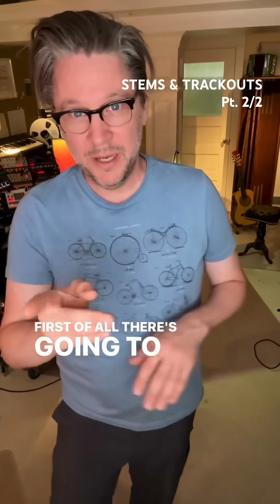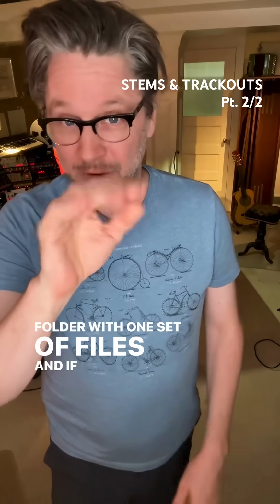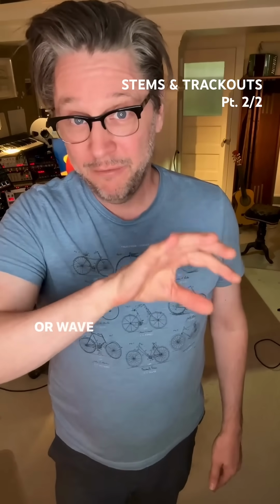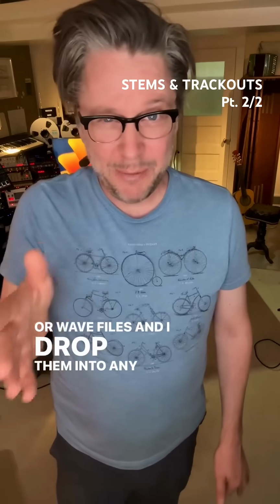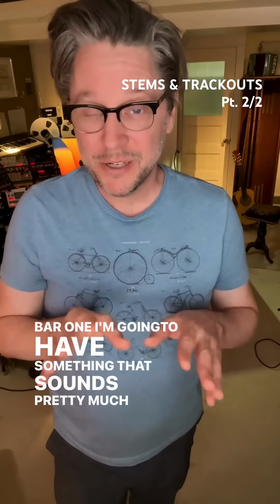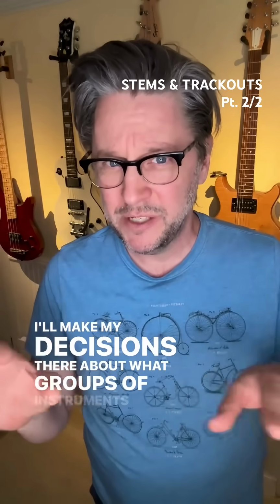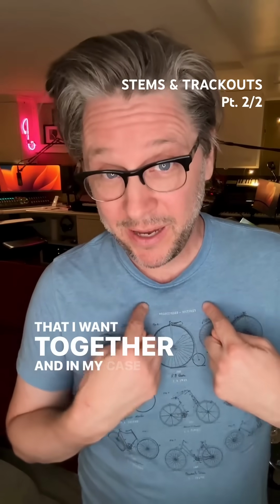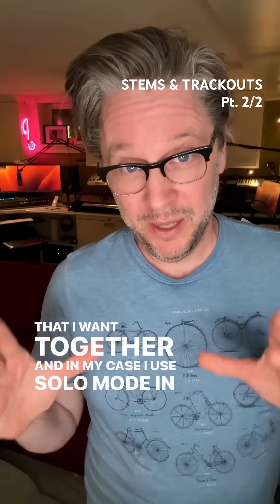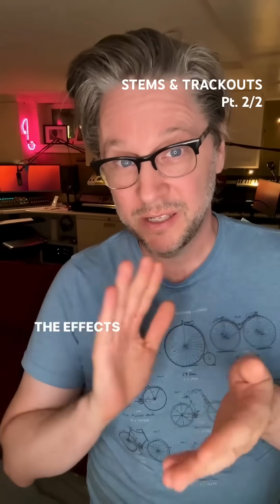First of all, there's going to be at least one clearly marked folder with one set of files. And if I pick up all those AIF or WAV files and I drop them into any platform, starting on bar 1, I'm going to have something that sounds pretty much exactly like my mix. I'll make my decisions there about what groups of instruments that I want together. And in my case, I use solo mode in Logic to select a segment of those instruments and bounce them with the effects in place.